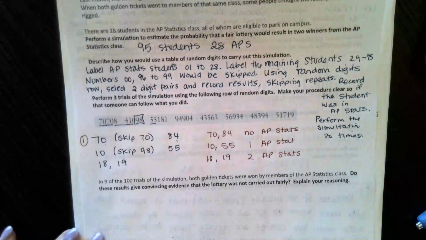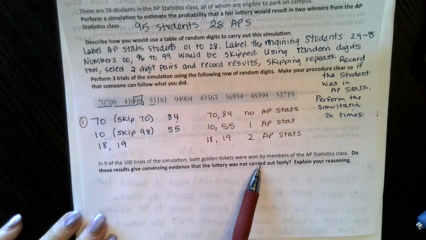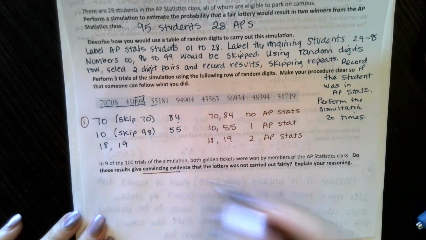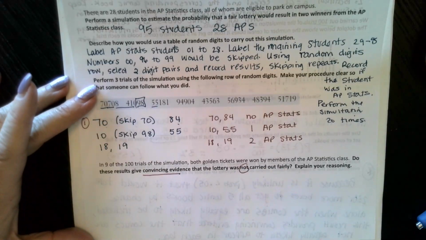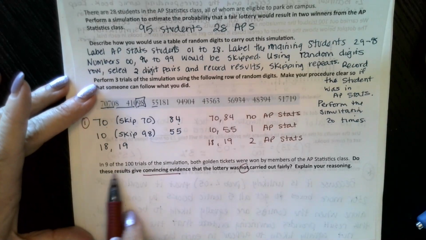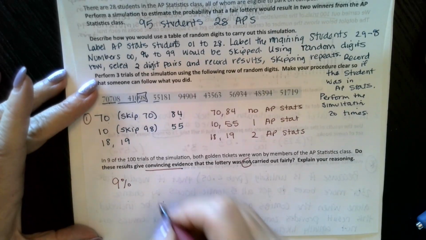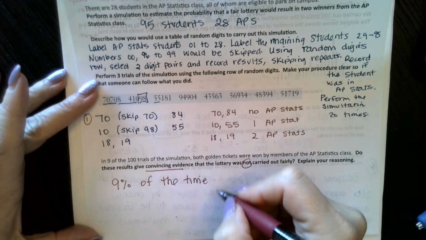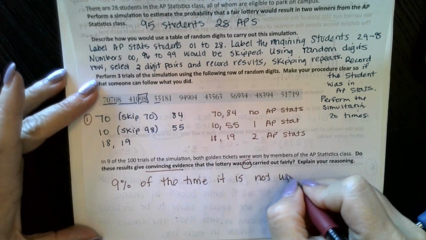Okay? In 9 of the 100 trials of the simulation, both golden tickets were won by members of the AP Stats class. Do these results give convincing evidence that the lottery was not carried out fairly? Explain your reasoning. So 9 out of 100 trials would be 9% of the time. It is not unlikely.